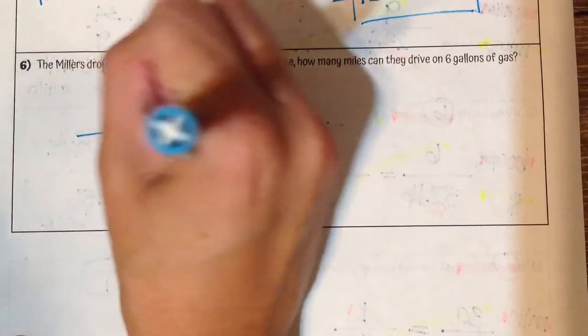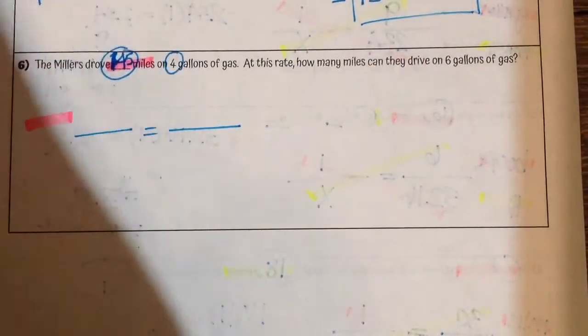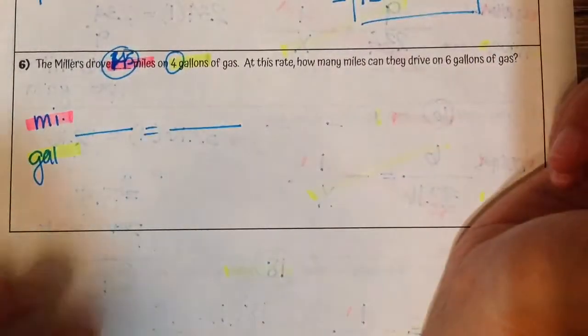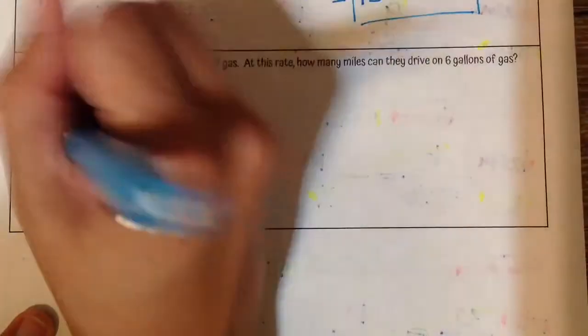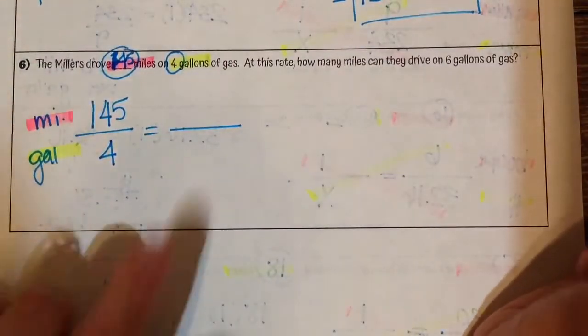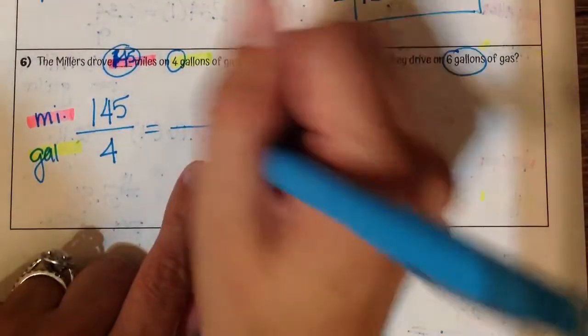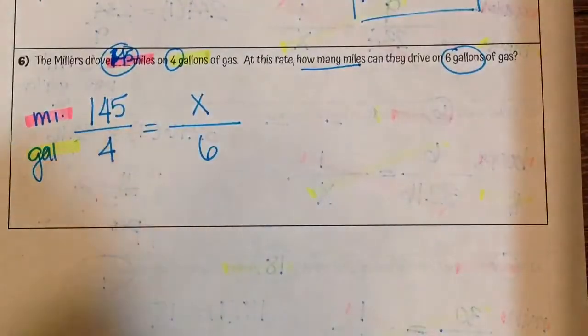So the 2 numbers that are given to us are here. Setting up my blank proportion, highlighting my units. So we're talking about miles and gallons. 145 is talking about the mileage. 4 is talking about the gallons. The third number that's given to us is 6 gallons. Gallons went on the bottom, which means we are solving for miles, and that makes sense. The question says how many miles.